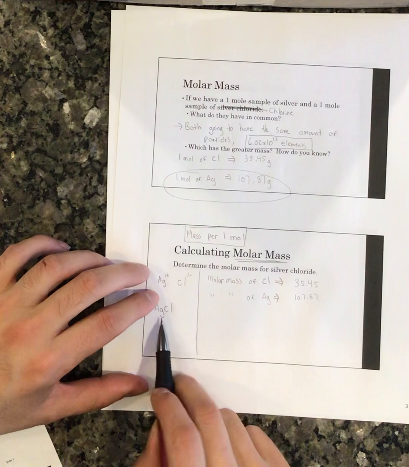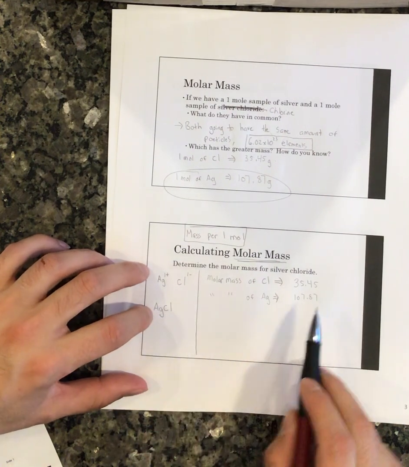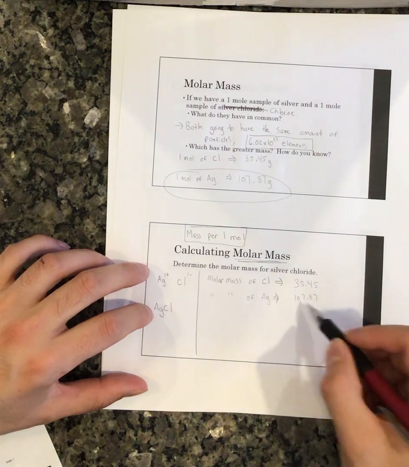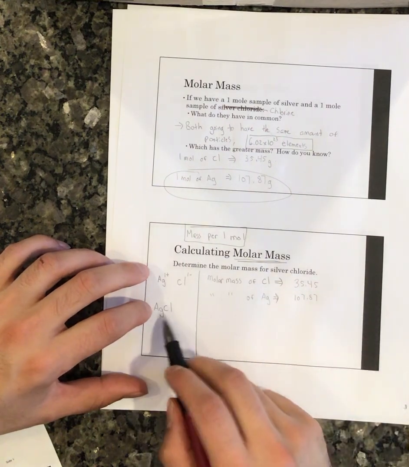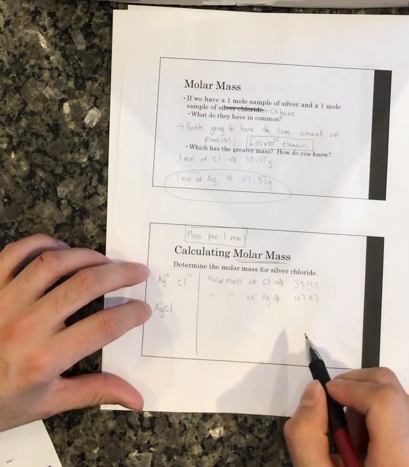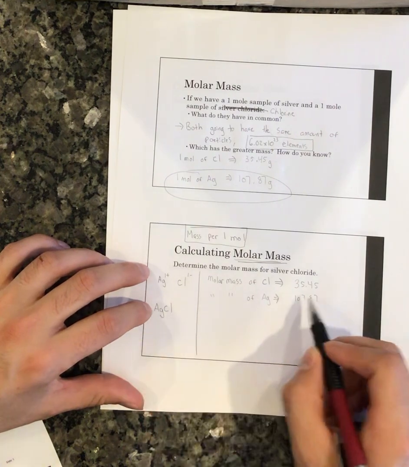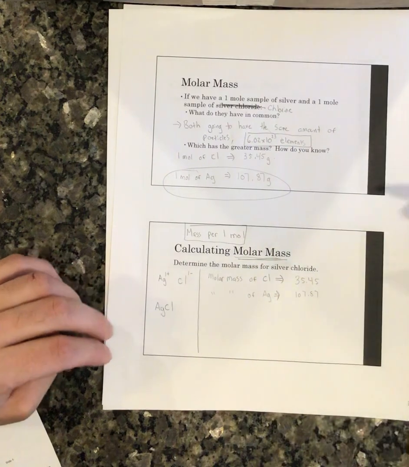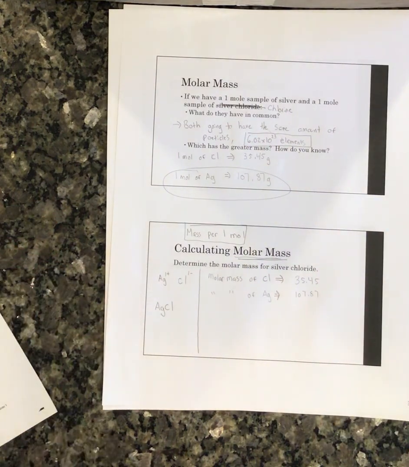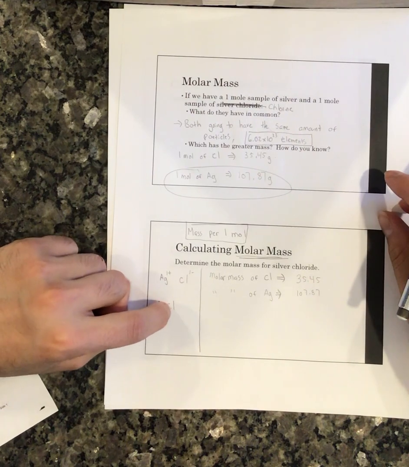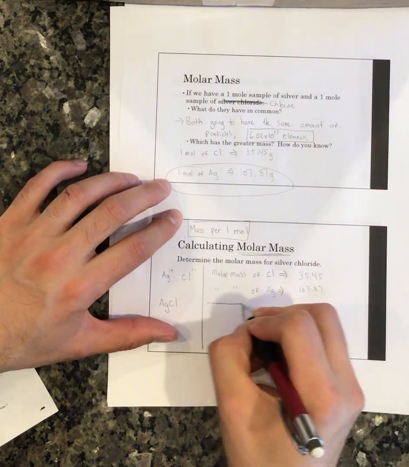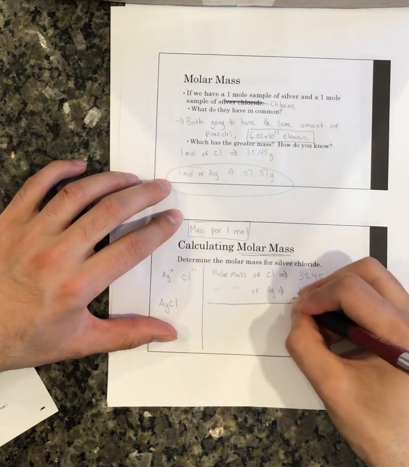Now, if I had 2 silvers, I would have to do this number times 2, or just add a second one. If I had 3 silvers, I would have to take this number and multiply it by 3. If I had 10 silvers, I would have to take this number and multiply it by 10. Because what we're trying to calculate is how many silvers, how many chlorines we had. So in this case, we only have 1 silver and 1 chlorine, so we only need 1 and 1. Okay, so I'm going to add these up.